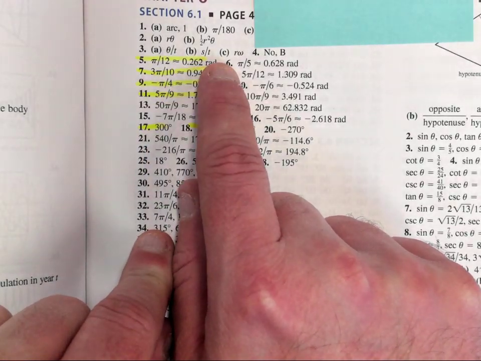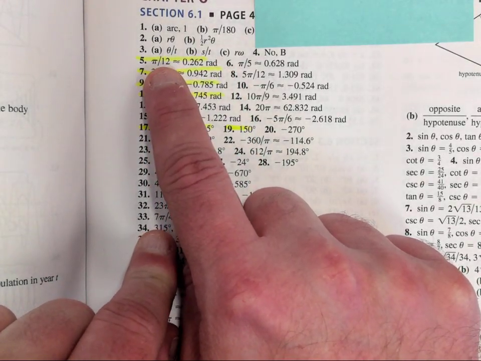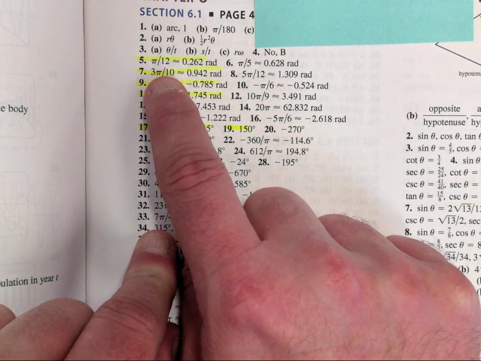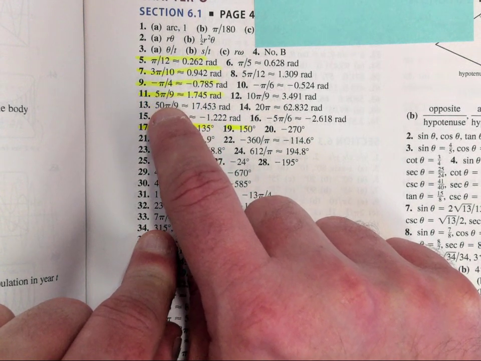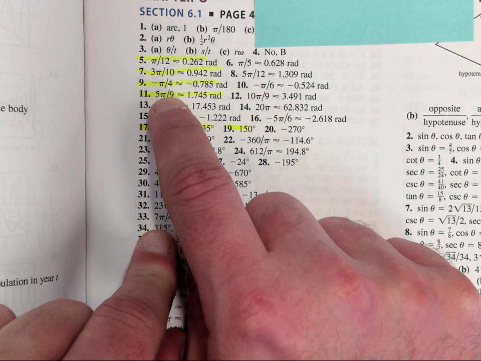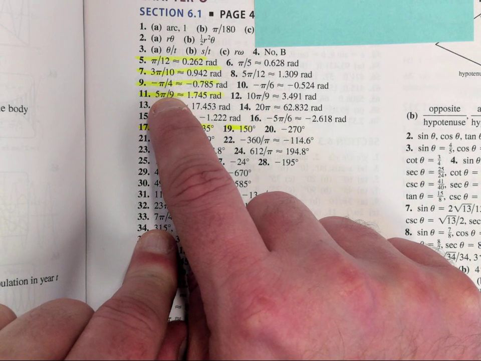I do not want a decimal. Don't even do that. Just do pi over 12. That is the most important. 7 is 3 pi over 10. 9 is negative pi over 4. Number 11 is 5 pi over 9. Are there any questions on 5 through 11?